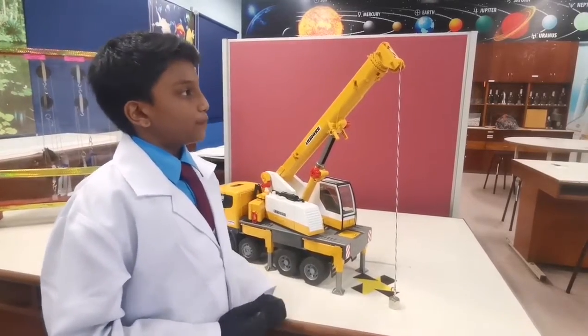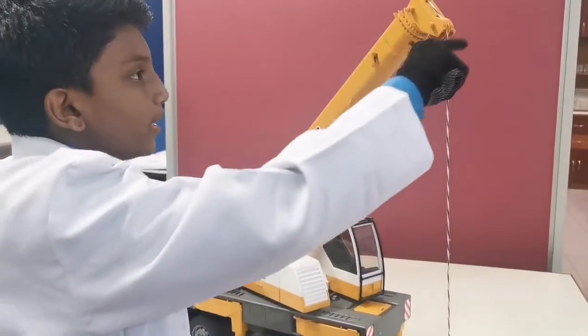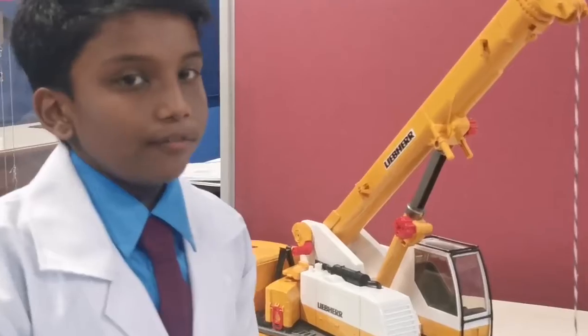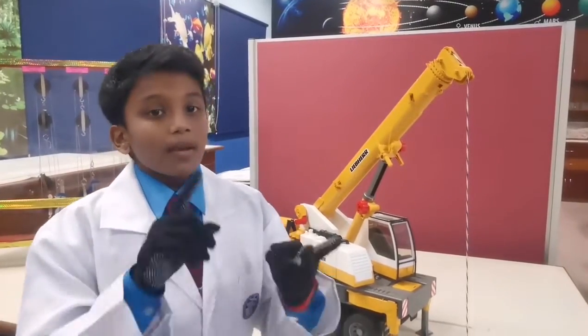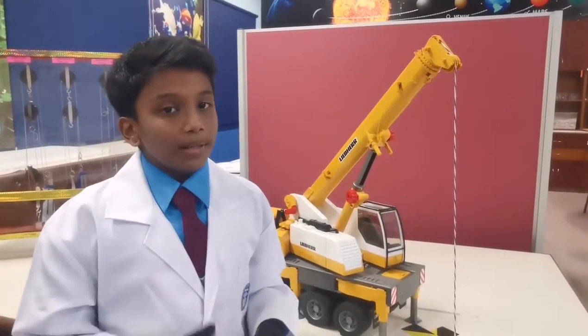This is a crane. We can see a fixed pulley on top of the crane. The ropes are wrapped around the wheel. The pulley helps us to lift up heavy objects such as cement, bricks, stone, and metal to build buildings.